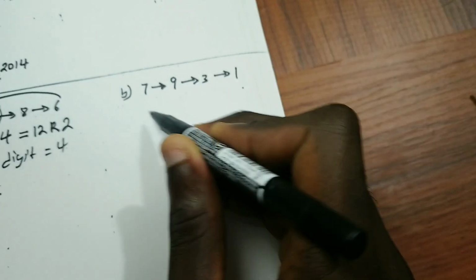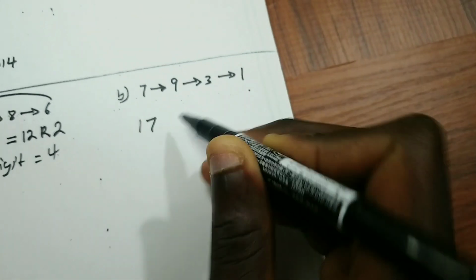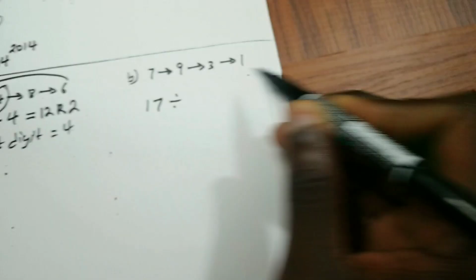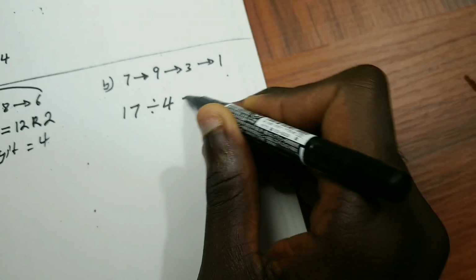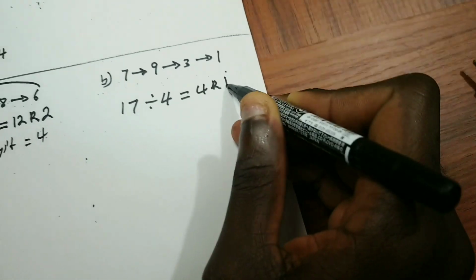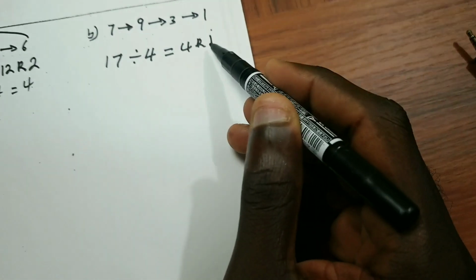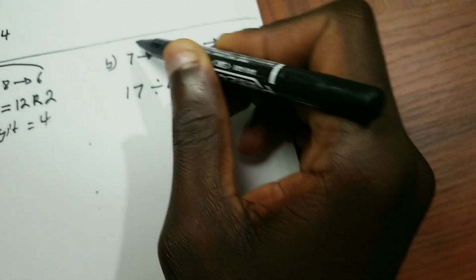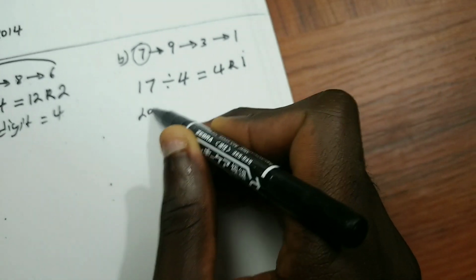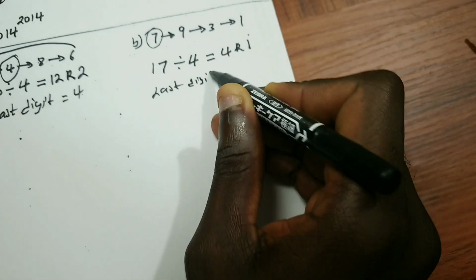We use our 17 divided by the number of digits that form the cycle, which is 4. 4 goes into 17 4 times, that is 16, remainder 1. Since our remainder here is 1, our last digit is in the first place. So our last digit is 7.